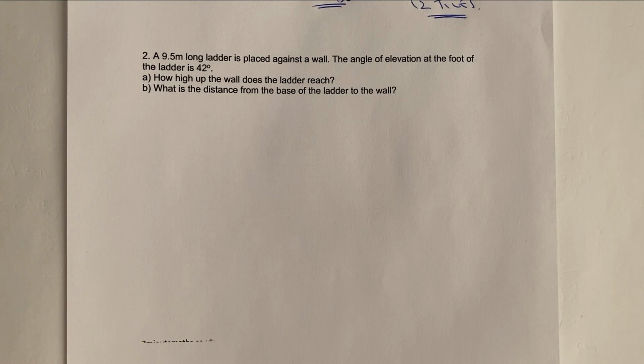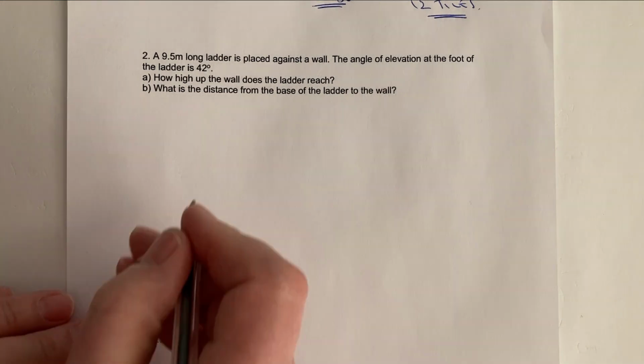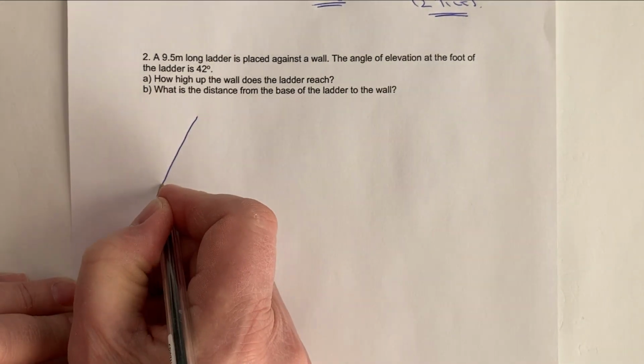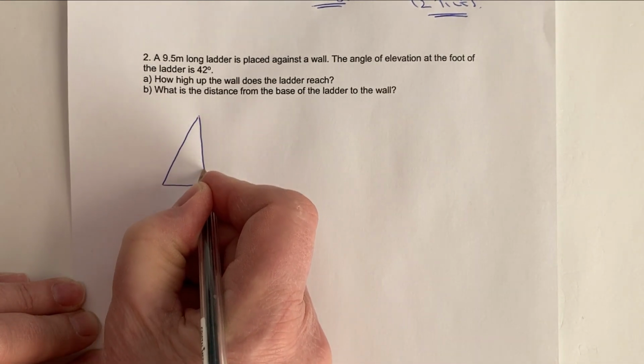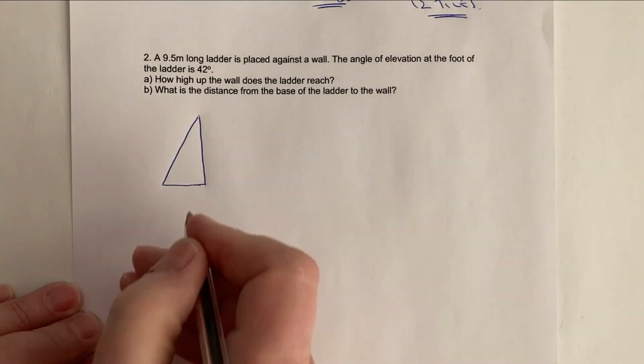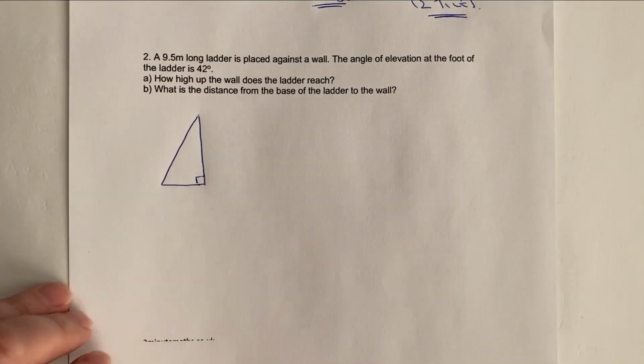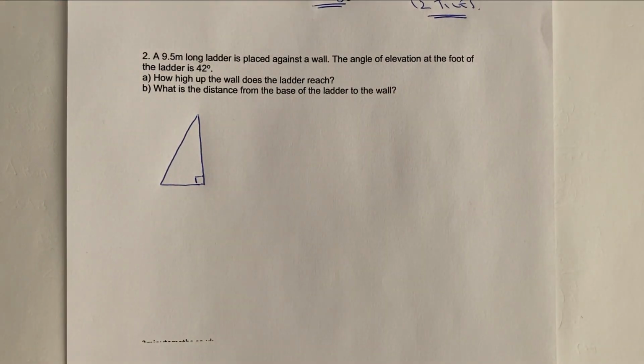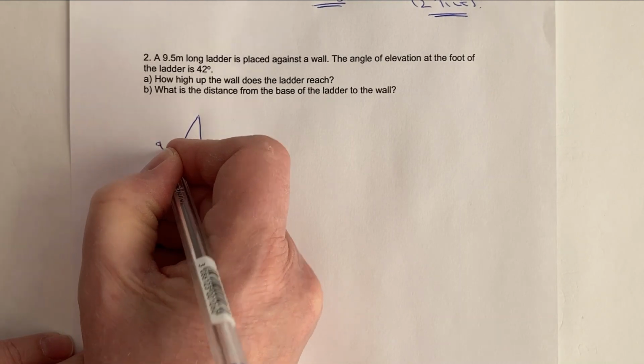So we've got a 9.5 meter long ladder placed against a wall. That's fine. So there's my ladder and here's my wall, and guess what, it's a right angle triangle. We also know it's 9.5 meters long, so that's that length.